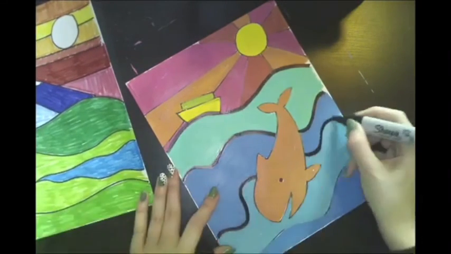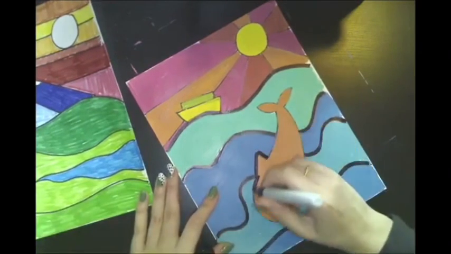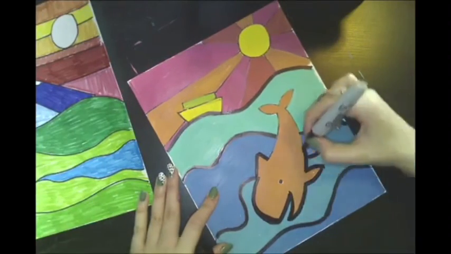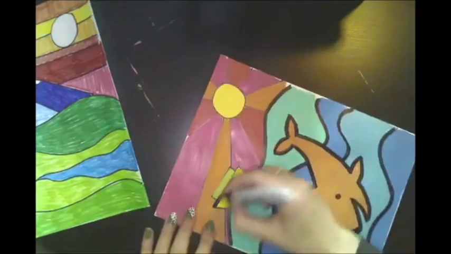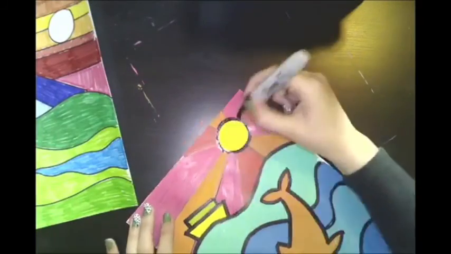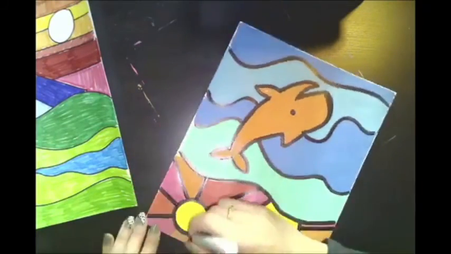You may notice that I've used cool colors and warm colors to help divide the space even more. So I used warm colors on the top to make it look like the sky, and cool colors in the water and in the ground.